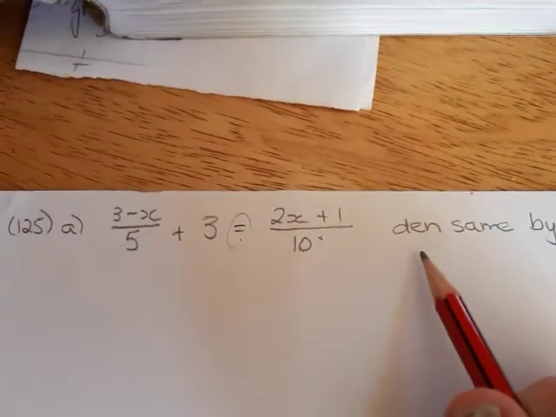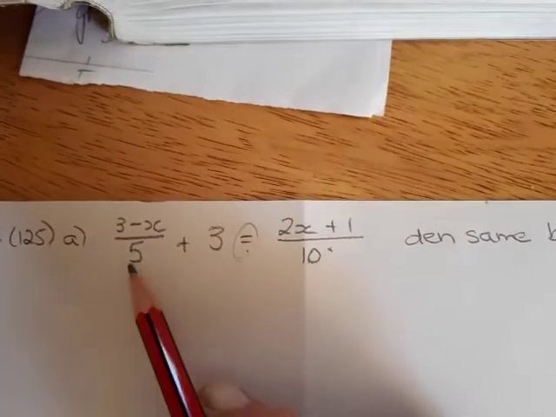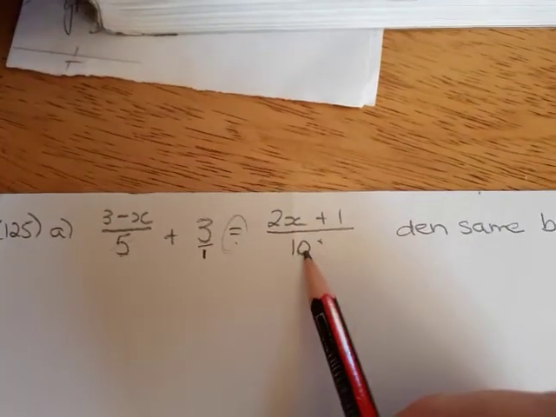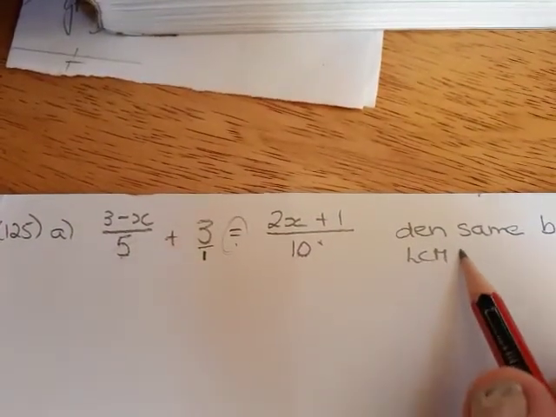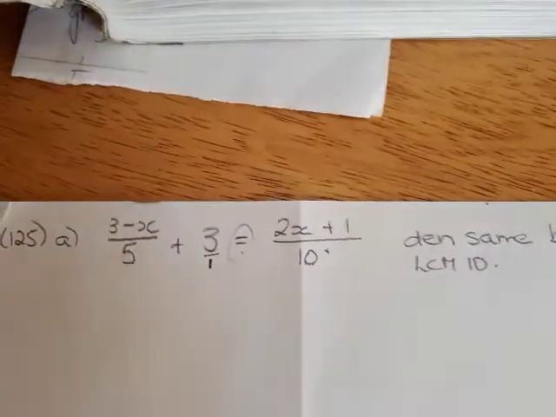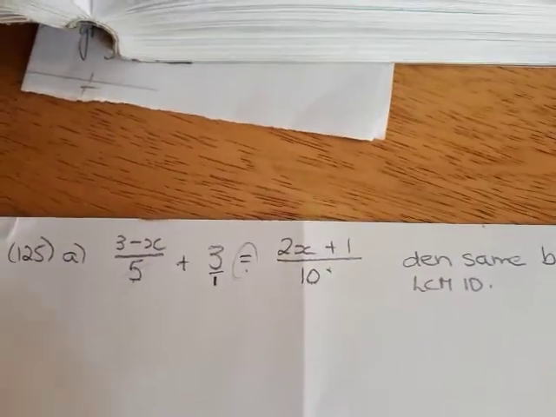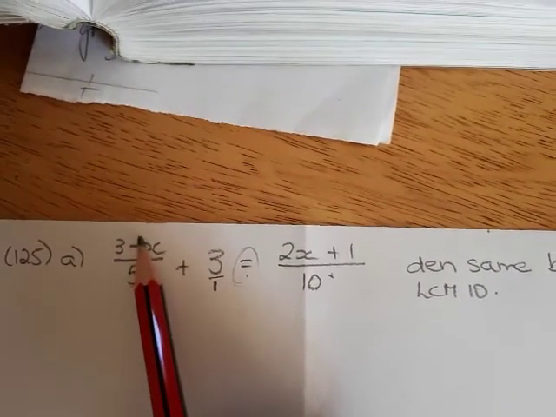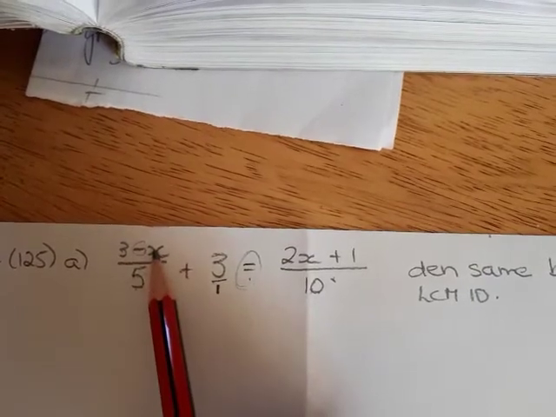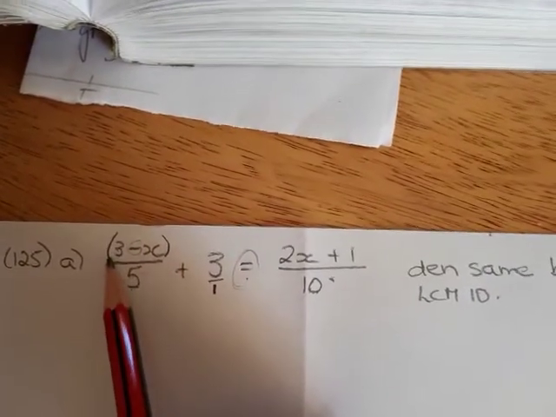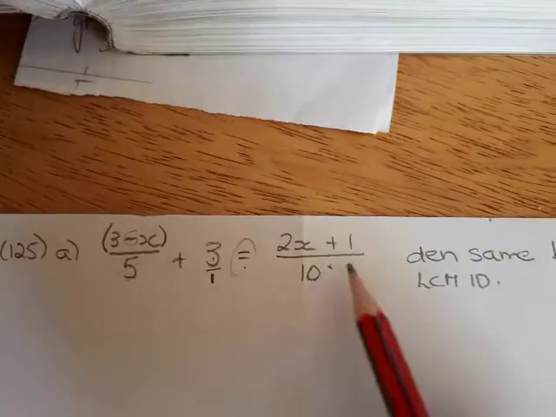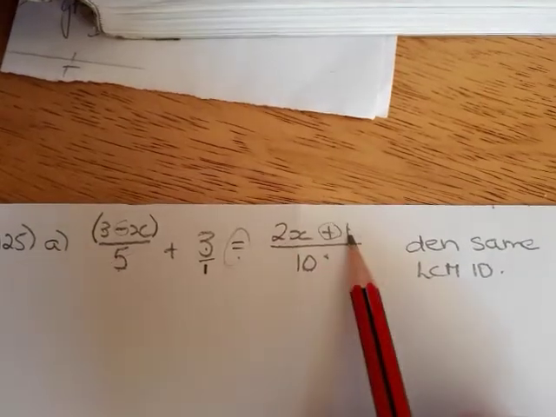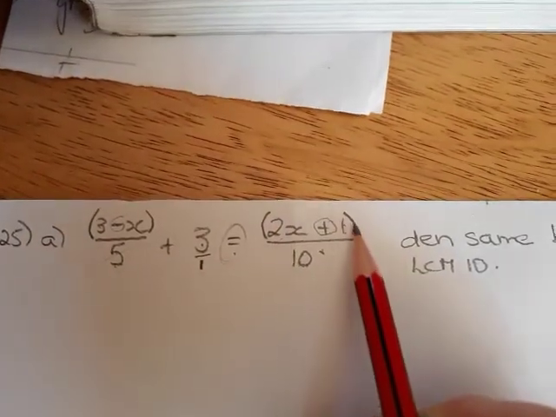So step 1 is to find the lowest common multiple. So now the lowest common multiple of 5, this denominator is 1, and 10 is 10. Okay. So now very important second part, if we have fractions, here the numerator has got two terms. There's a minus, so you got term 1 and term 2. You must put them into brackets. This is only one term, so no brackets needed. Here you got 2x plus 1, so this is two terms, which means you must put that into brackets.